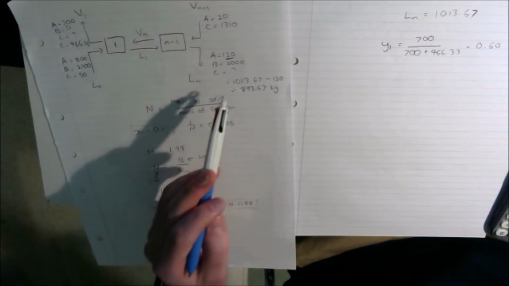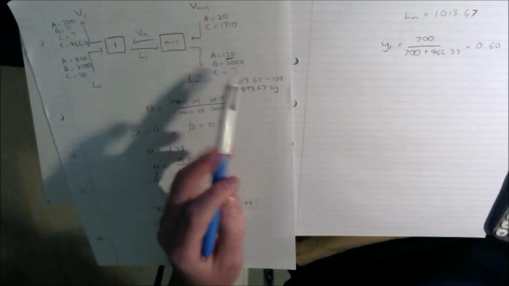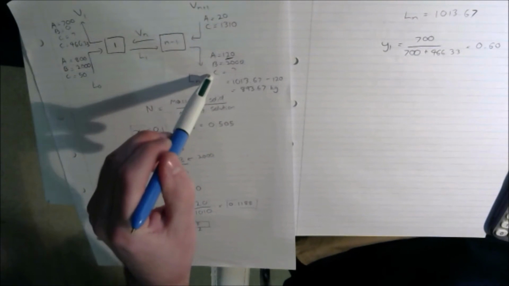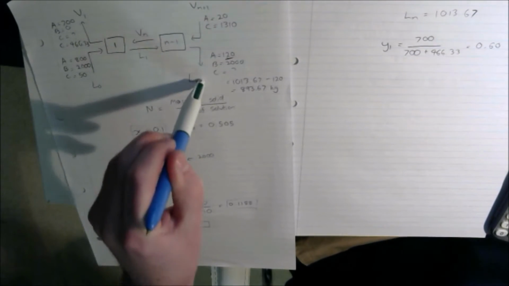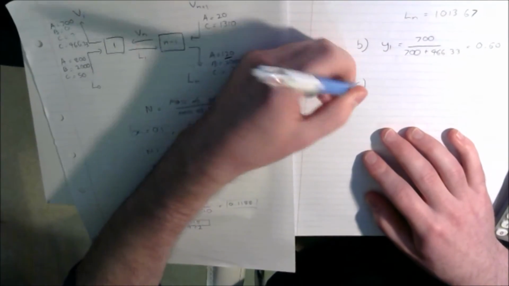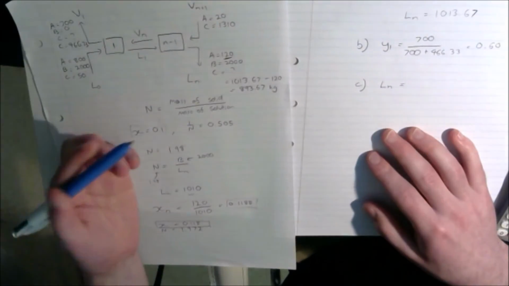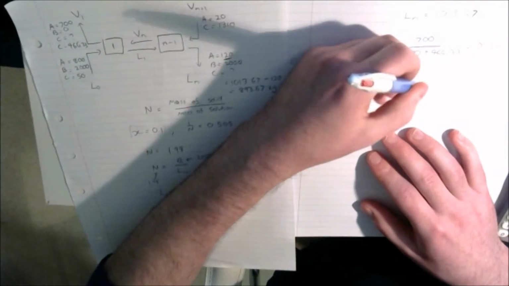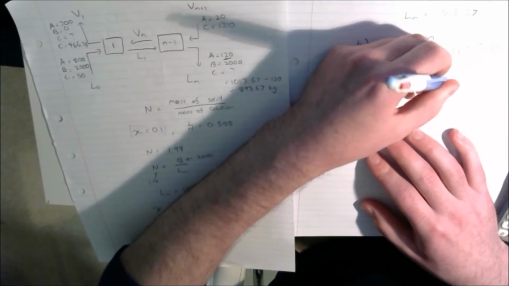Part C, the mass of solution retained by the extracted meal. The extracted meal is going to be this solution down here. That's actually going to be Ln, which we've already calculated. C is simply asking us for what Ln is, and we already calculated that earlier. So that was 1013.67 kilograms.